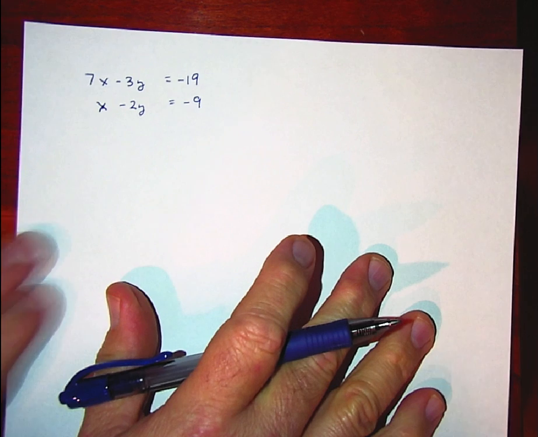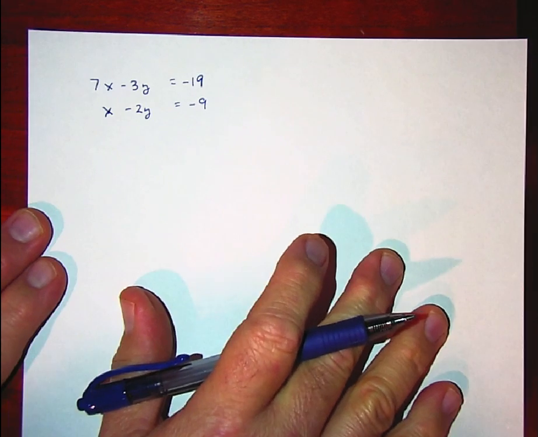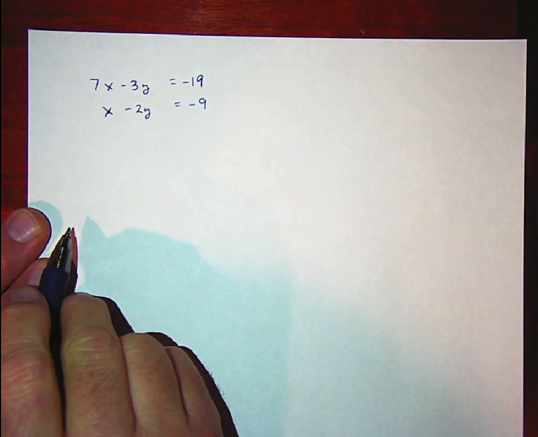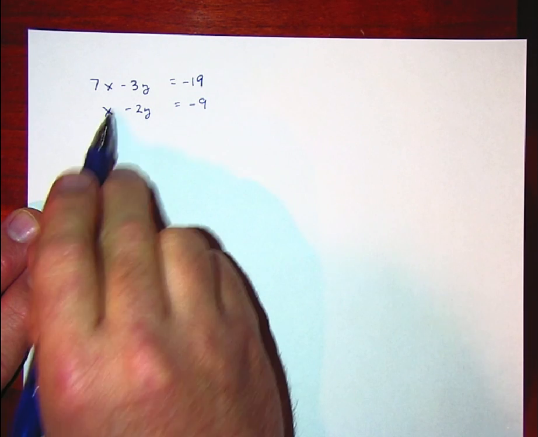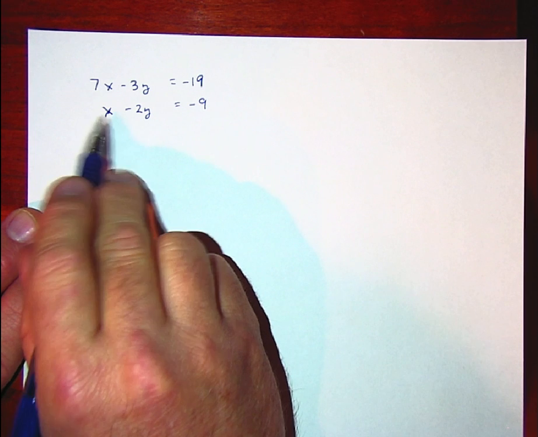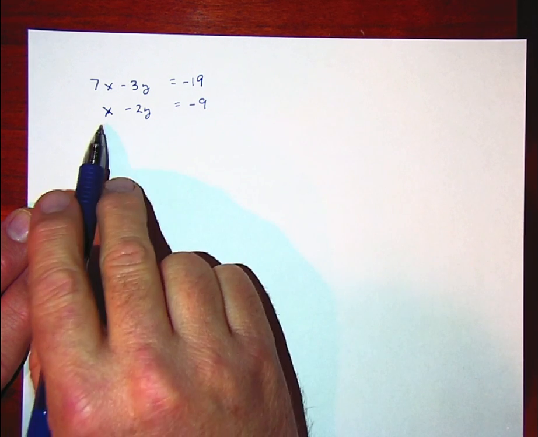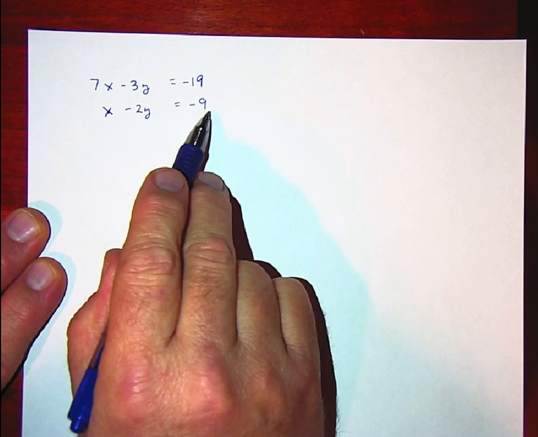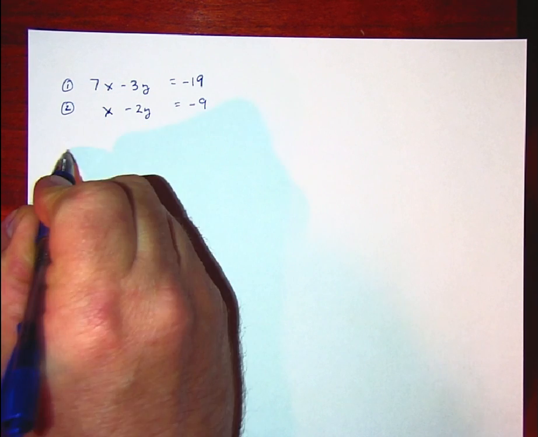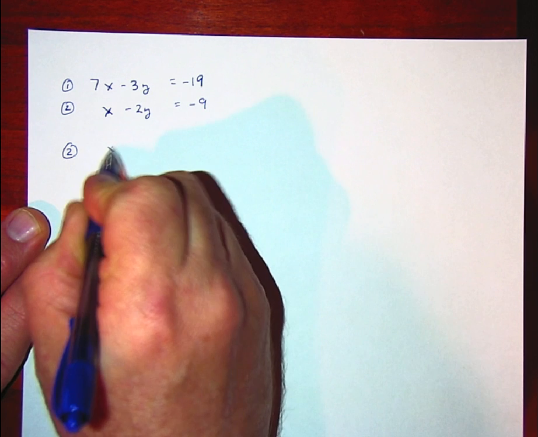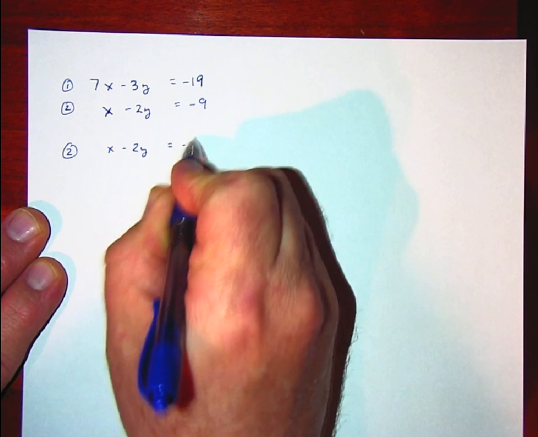Let's try a second problem as an example. Here, can you tell which equation we should use, which variable we should solve for? It would be the second one because this has a coefficient of 1. And then when I divide everything by 1, I don't end up with any fractions. So I'll use the second equation. I'll rewrite it. I have x minus 2y is equal to negative 9.